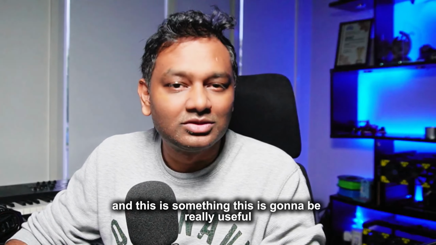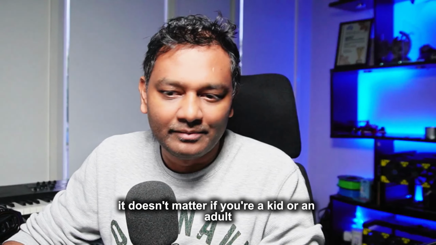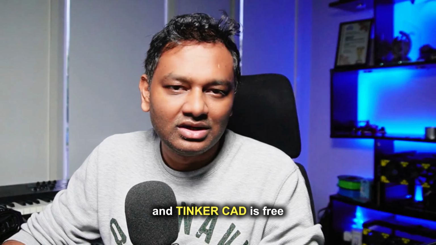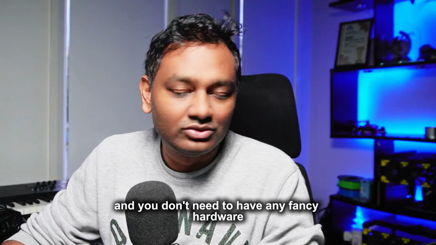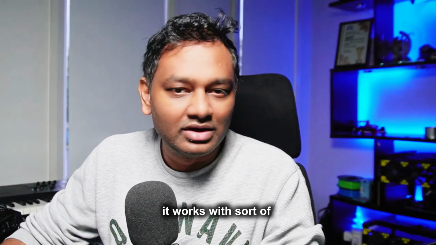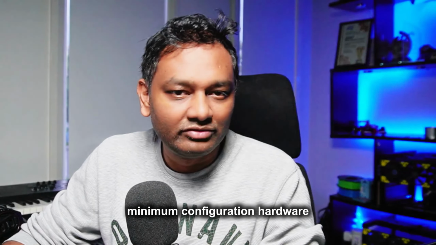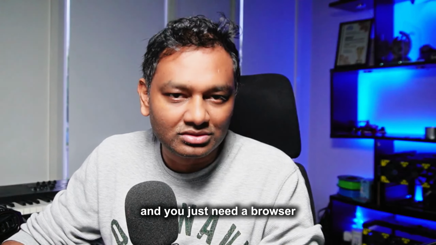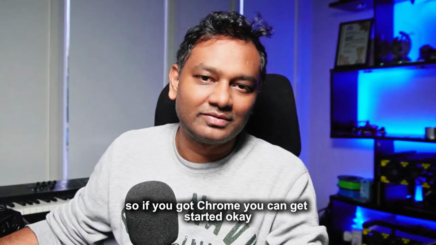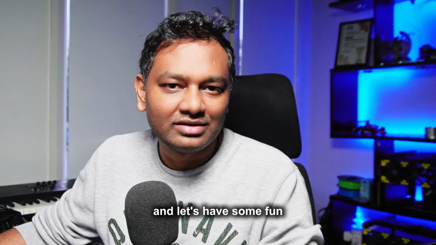This is going to be really useful, and it doesn't matter if you're a kid or an adult. Tinkercad is free, and you don't need any fancy hardware. It works with minimum configuration hardware, and you just need a browser. So if you've got Chrome, you can get started. Okay, let's get started with Tinkercad and let's have some fun.